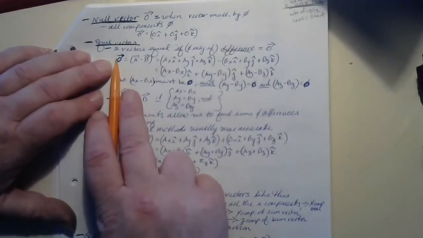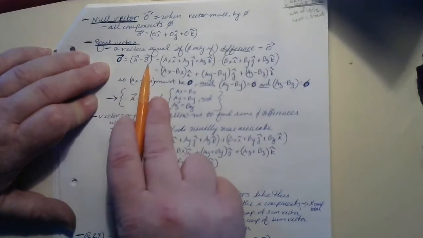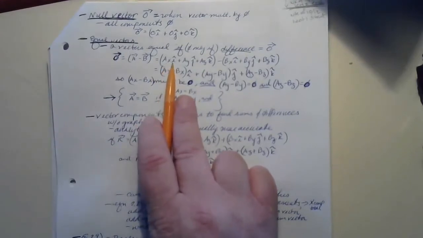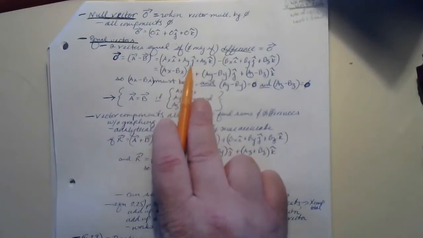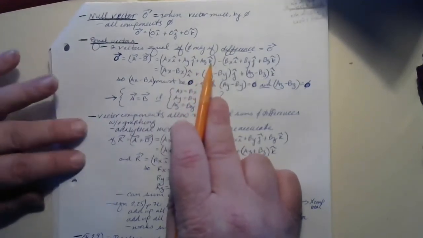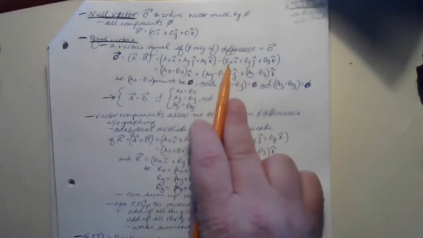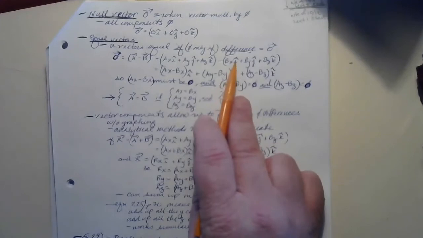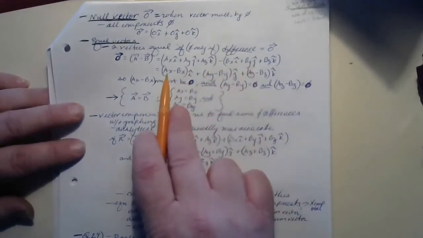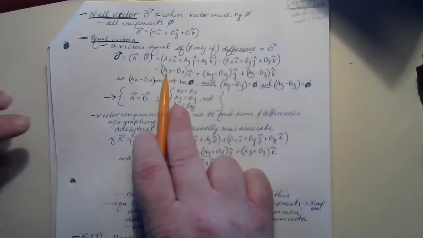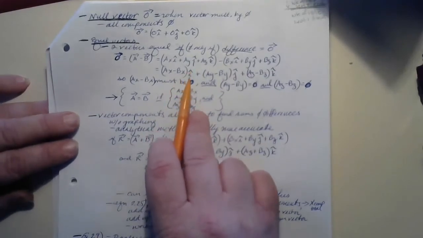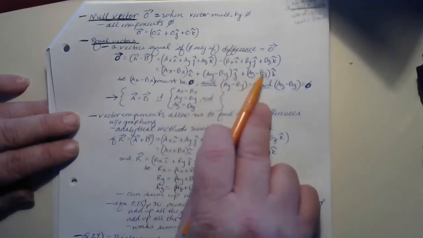So if zero, the null vector, is equal to a minus b, and a is the x component of a times the unit vector in the x direction plus the y component of a times the unit vector in the y direction plus the z component of a times the unit vector in the z direction, minus b, which is again the magnitude of b in the x direction times the unit vector in the x direction and so on with y and z, then you could also rewrite this equation as (ax minus bx), that is the magnitude of vector a in the x direction minus the magnitude of vector b in the x direction, times the unit vector in the x direction. And then you do the same for the y component and the z component.